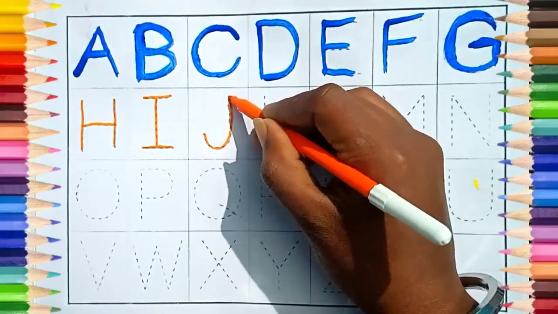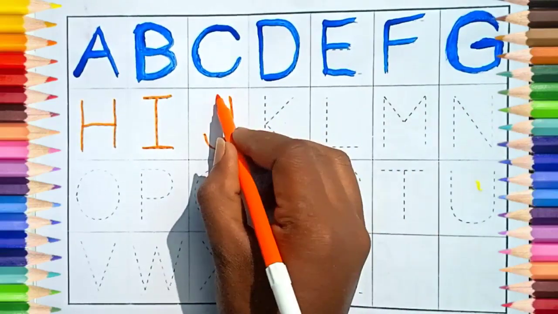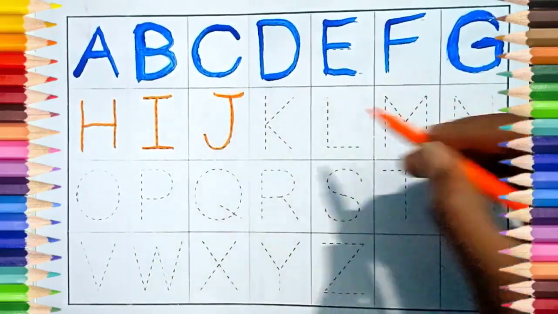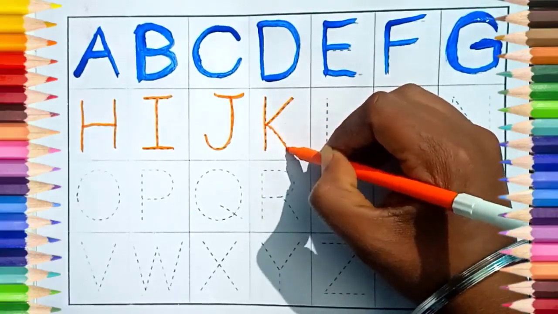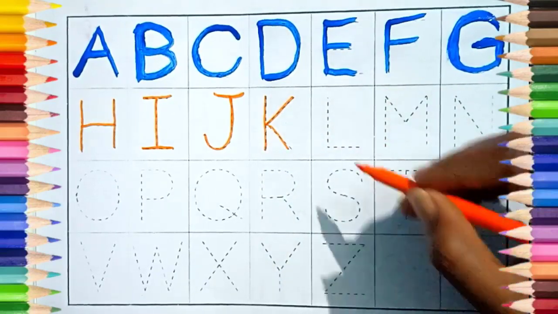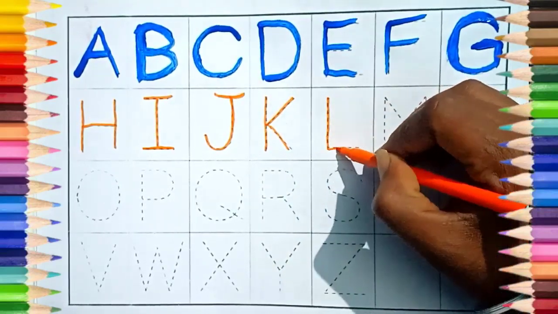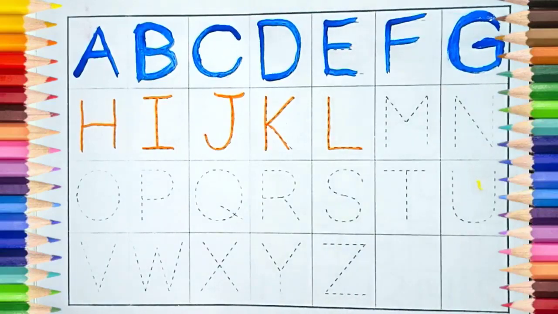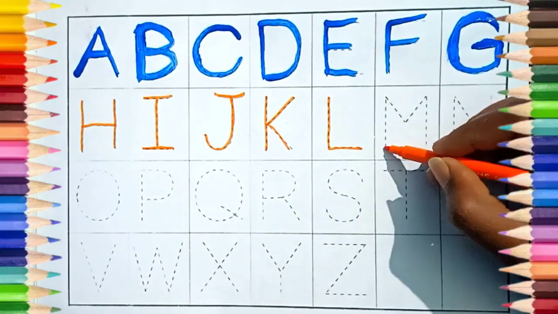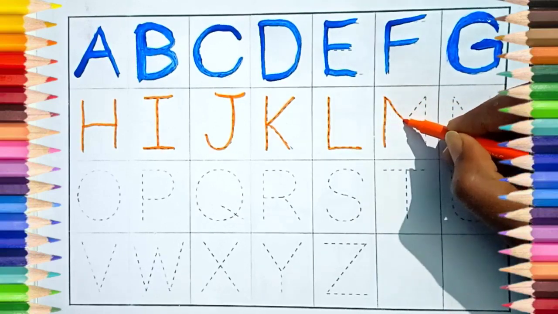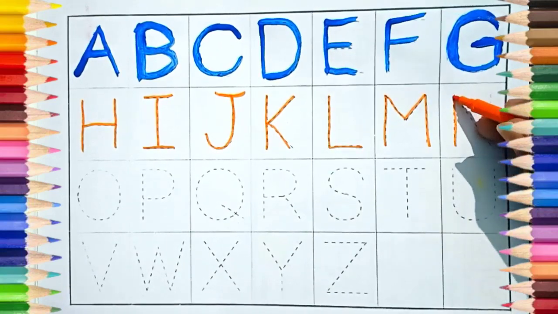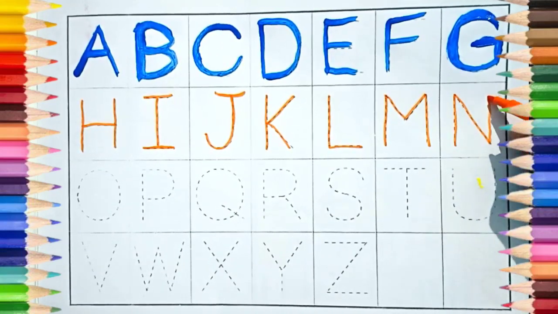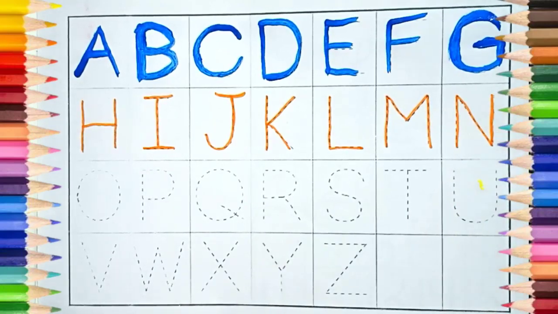J for jug. K for kite. L for lion. M for mango. N for nest.